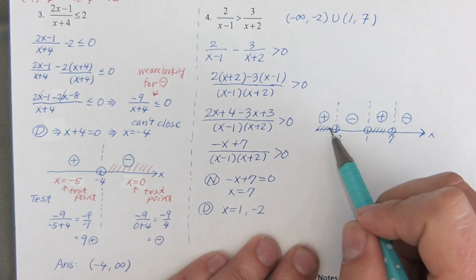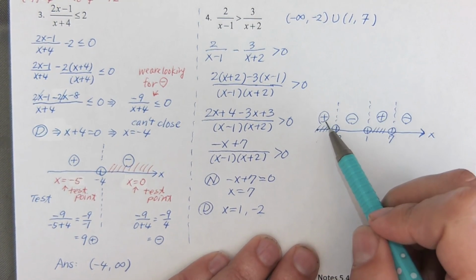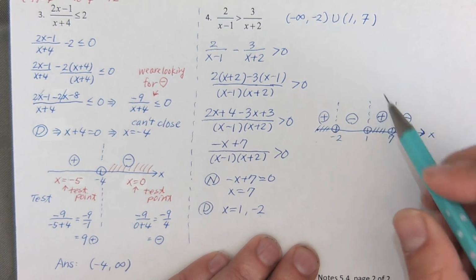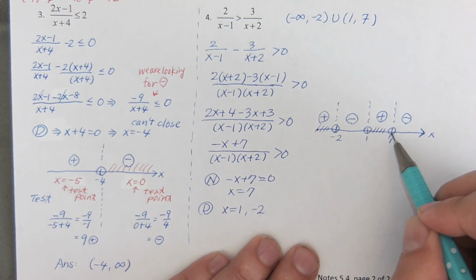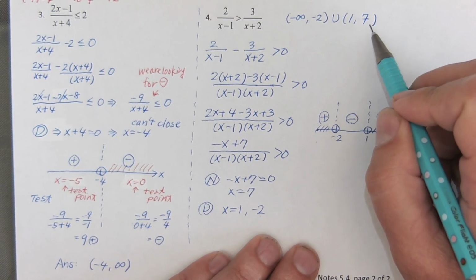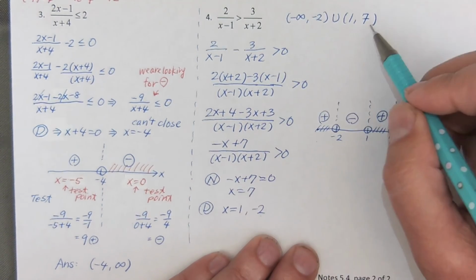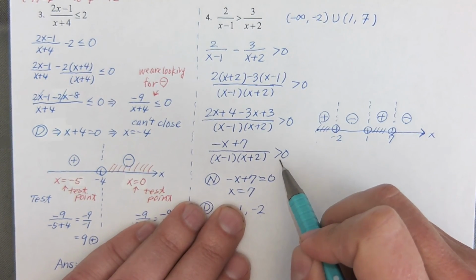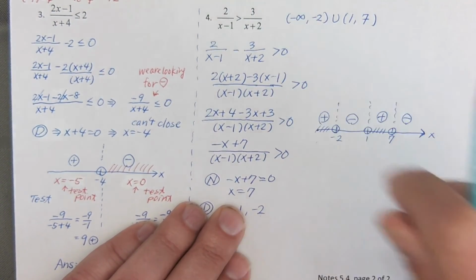Where are we positive? Well, it looks like from negative infinity to -2, which again, it can't equal -2, even if there was an equal symbol there. It's also positive from 1 to 7, exclusive of 1, mainly because of the denominator, but 7 is also excluded because, again, there's no equal symbol there. So that's our final answer there.